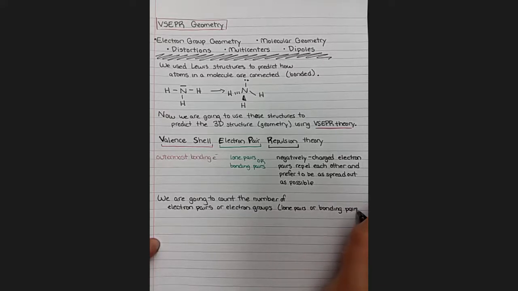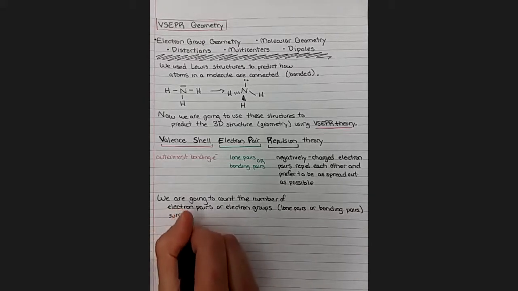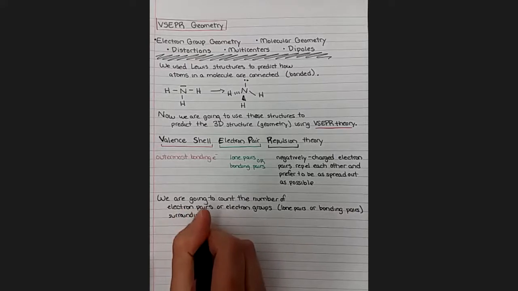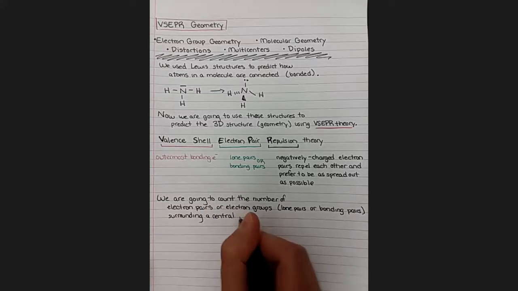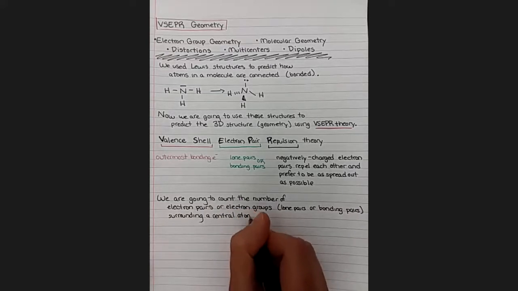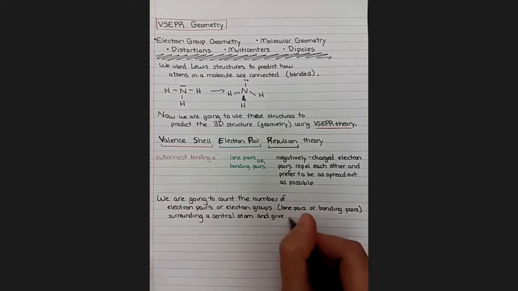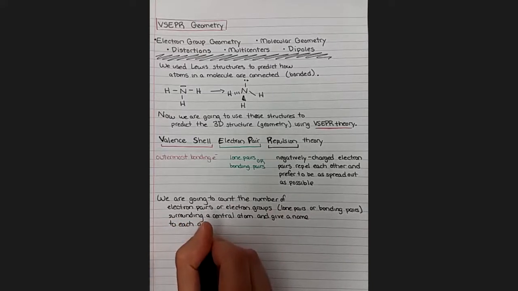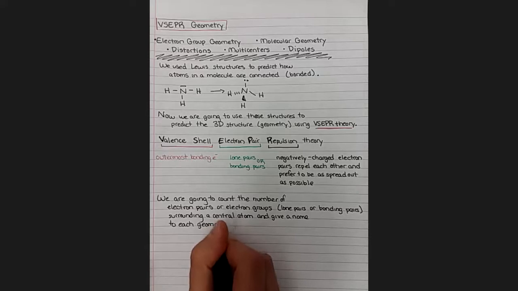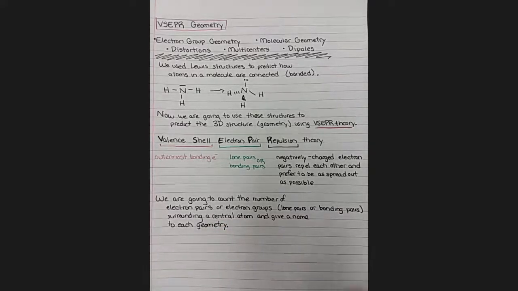So we're going to count the lone pairs and the bonding pairs surrounding a central atom. And we're going to give a name to each geometry. So we're going to look at what the shapes look like. We're going to name them. We're going to give the size of the angles, and we're just going to get a feel for what those shapes look like.